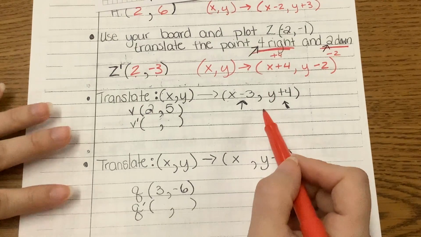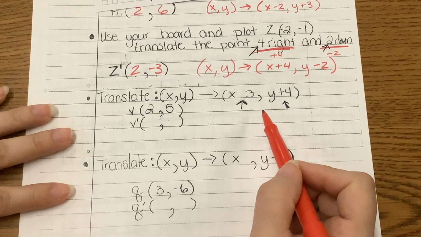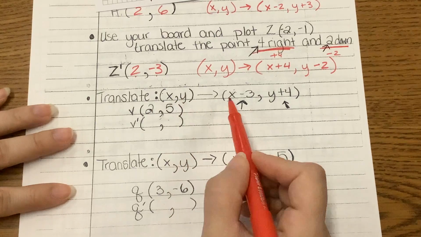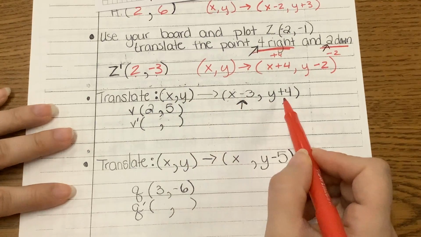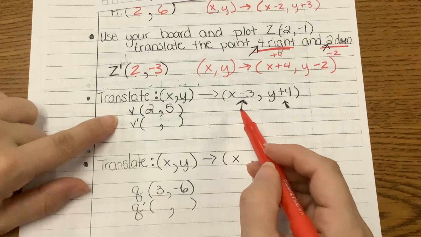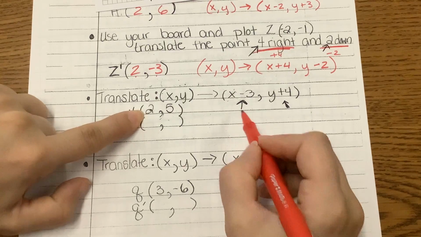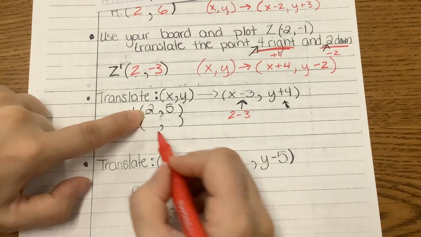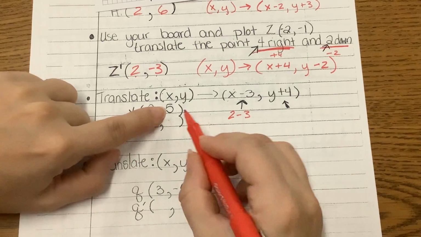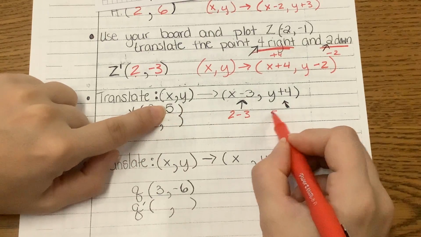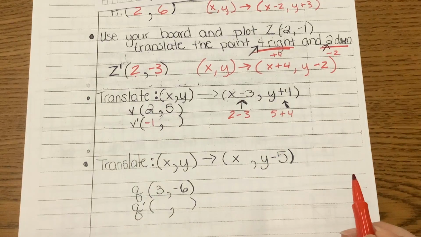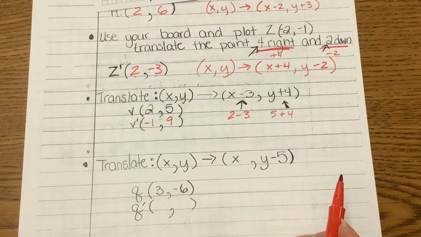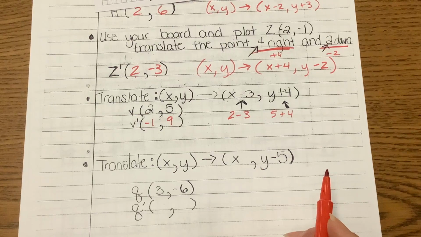Okay, so now this one is just using the rule. Say it is take x and y, x minus 3, and then y plus 4. So what is the x value? And what's 2 minus 3? -1. And take the y value, 5, add 4 to it. What's 5 plus 4? So -1, 9 is your new ordered pair. You didn't even have to graph it.